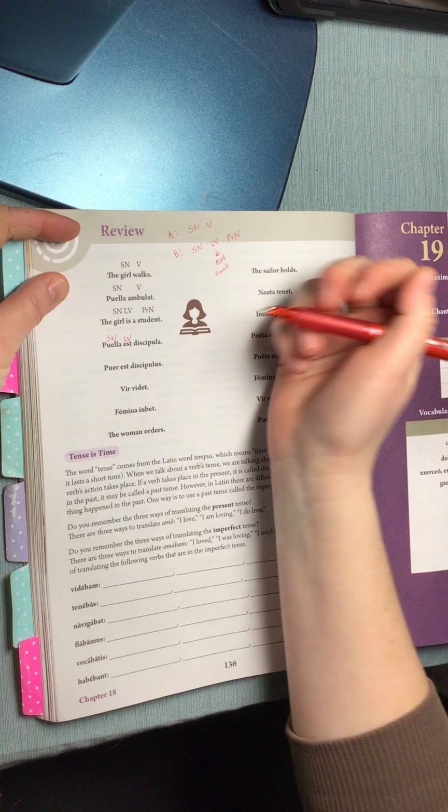So subject noun, girl, is our linking verb. Student is our predicate nominative because it is renaming the girl. Okay, so now it's our turn. We have puella est discipula.